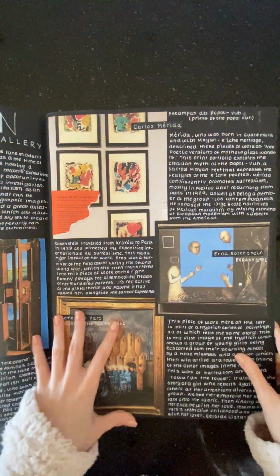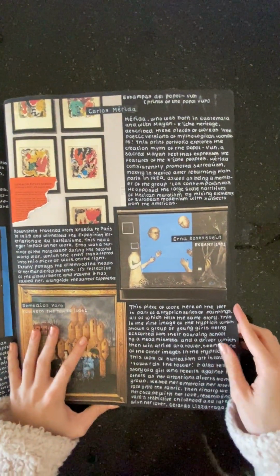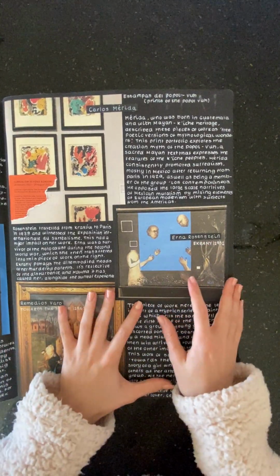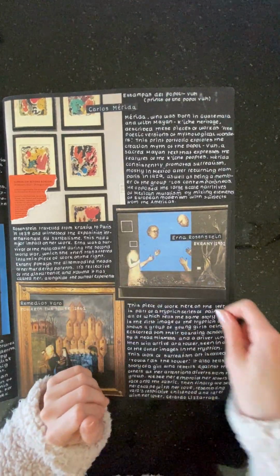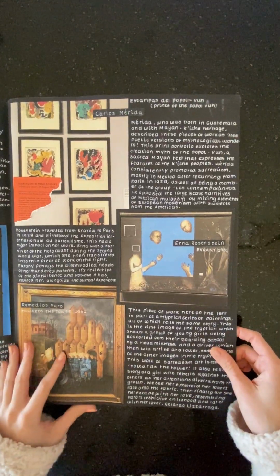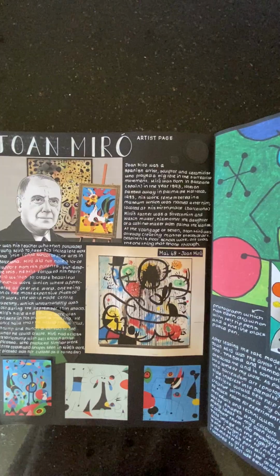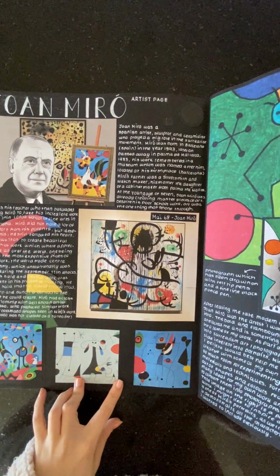So yeah, these are some of the artists I found which I quite liked, especially Erna Rosenstein, because it reminds me of graphic design, like the shapes and stuff, and I feel like that's something I can recreate or incorporate in my own work. So I did an artist page on Joan Miro, because I really like the colours and the shapes that he used in his work.